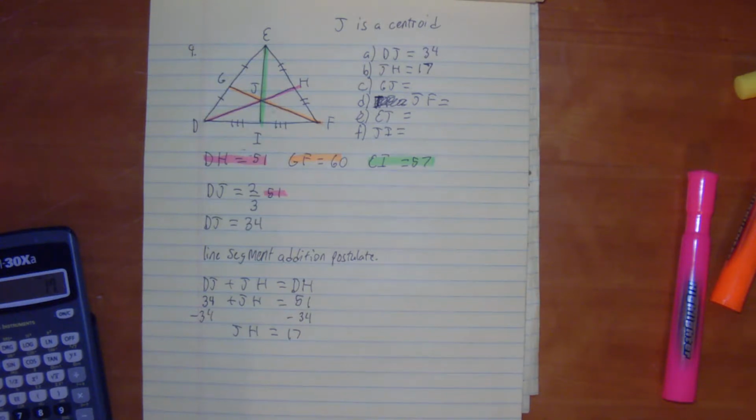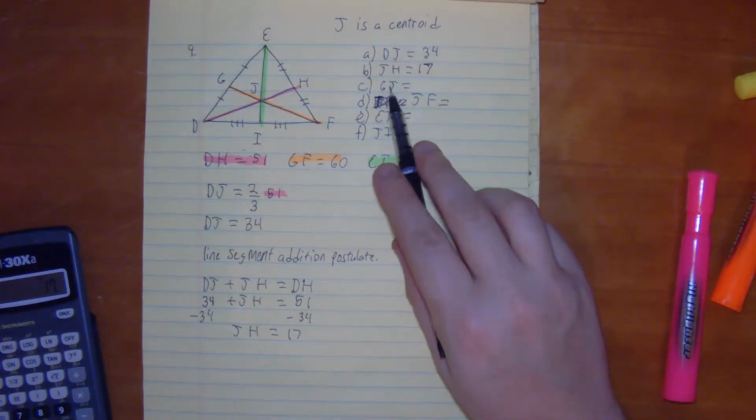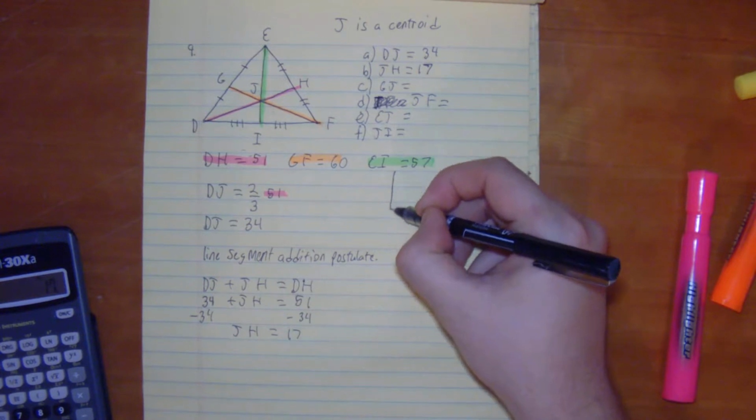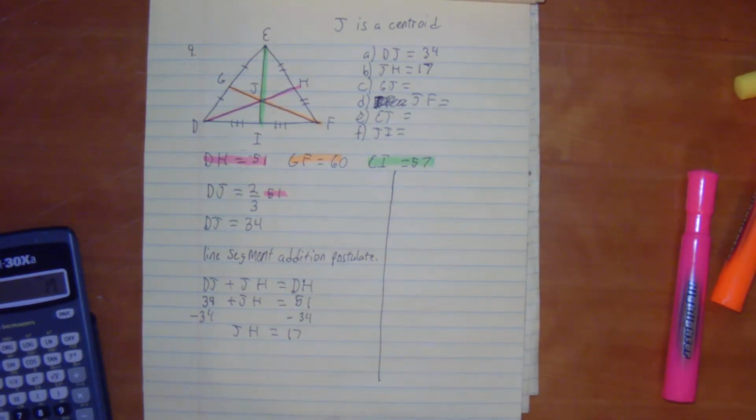Okay, so the next part is we're looking for GJ. Well, this is going to be the exact opposite of what we did for letter A. Instead of 2/3, we're going to use 1/3.